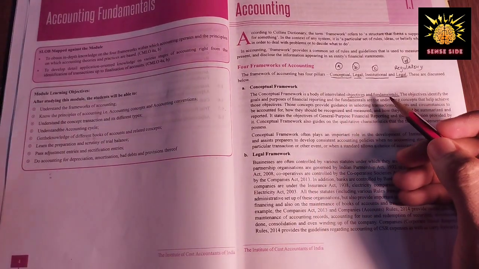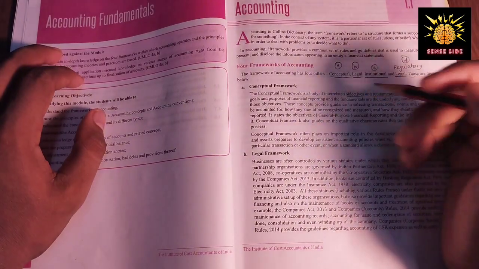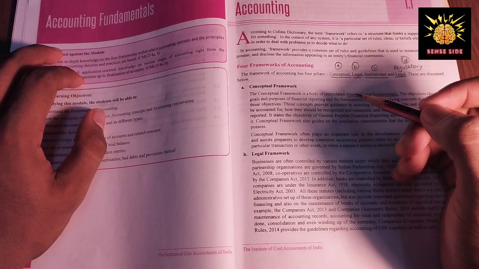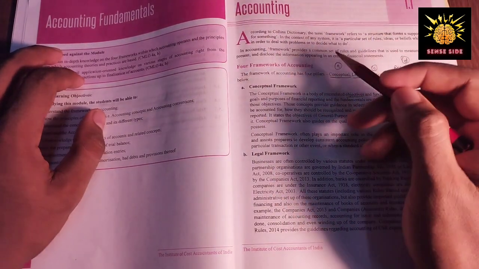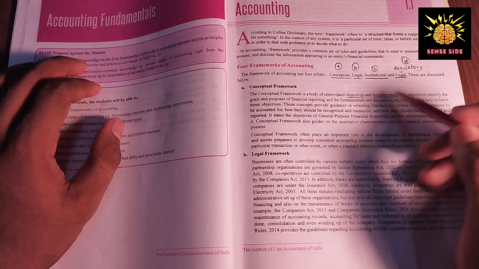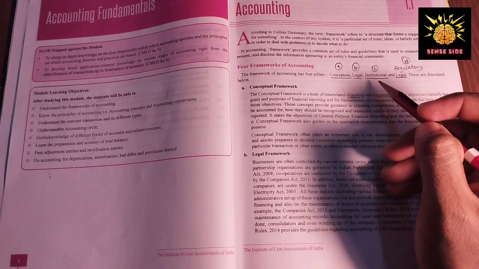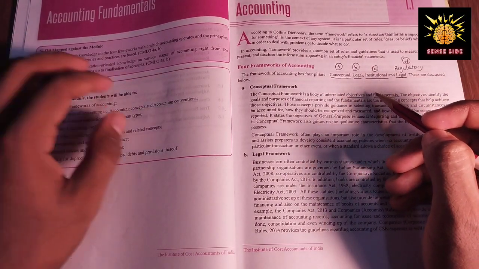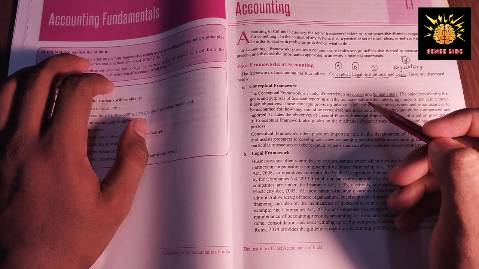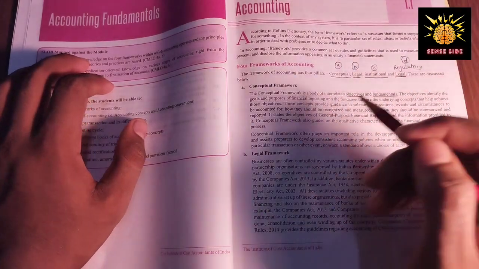What are the objectives of accounting? We all know the objective of accounting is to disclose the financial information to the end users. The users of accounting may be internal or external users. What are the fundamentals of accounting? The fundamentals of accounting deal with the concepts and principles. We all know that there are 9 concepts of accounting. Let us discuss them in detail later.